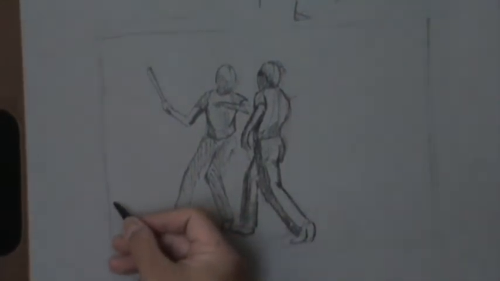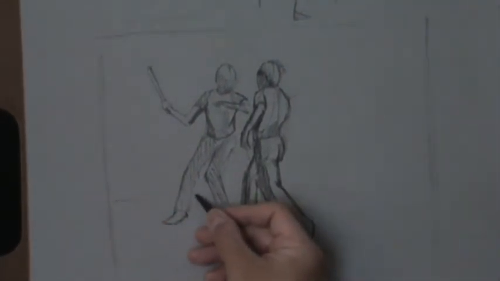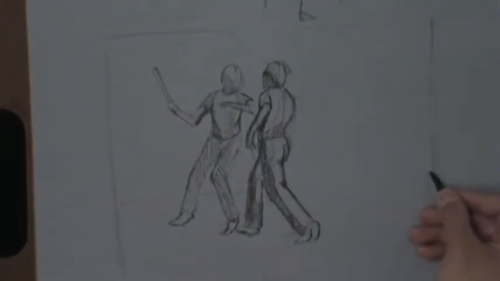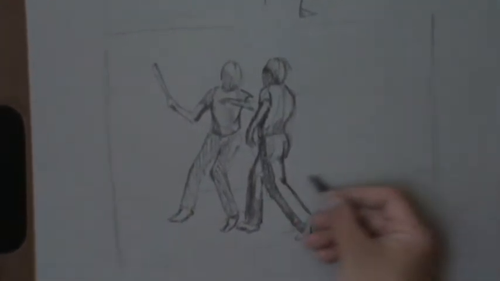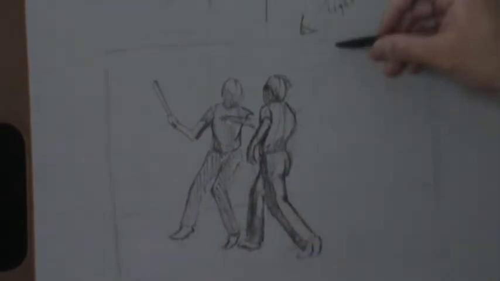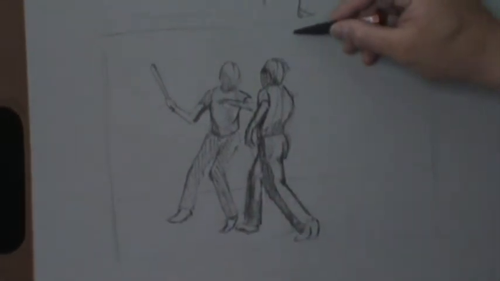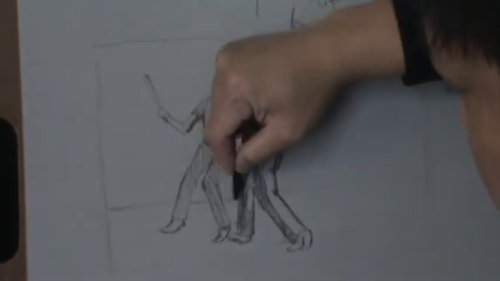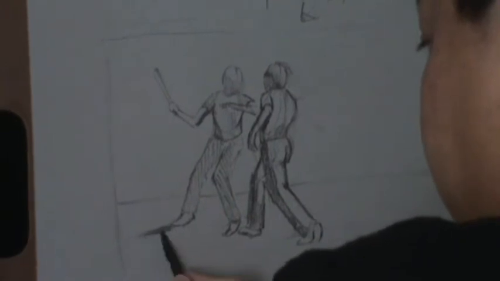Then you could create even further more space, give these folks a horizon line. Or maybe they're in an alleyway. And then they're going to cast some shadows.